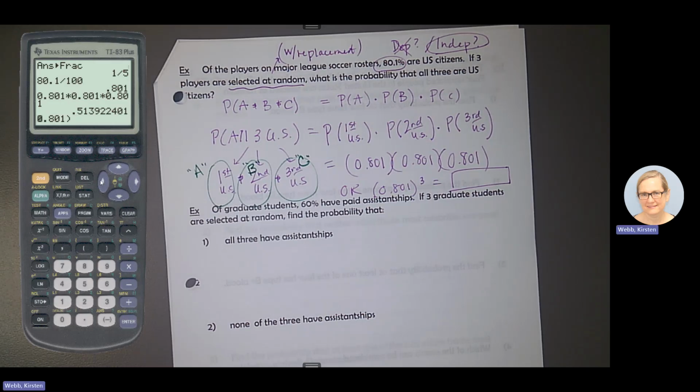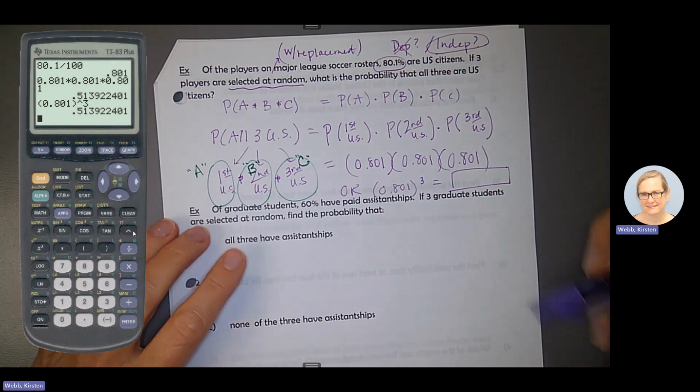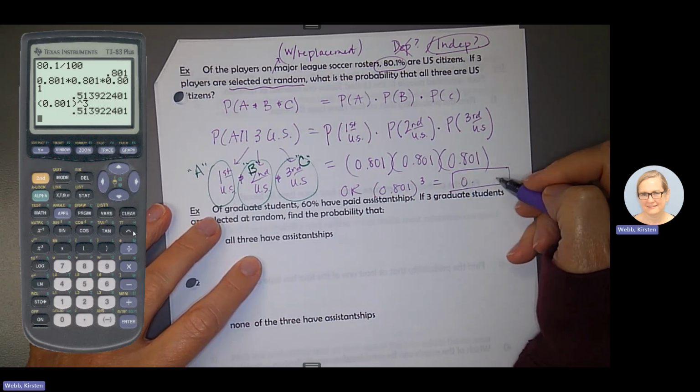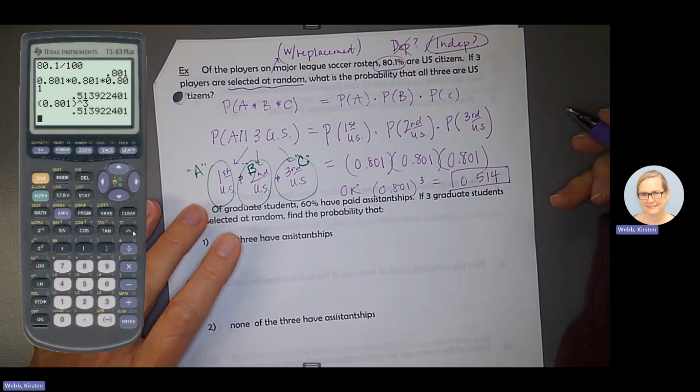We talked about exponents back when we first broke out the calculators. Anybody remember how we could raise this to the third power? Is that little rooftop caret symbol right above the division? Yeah. Some calculators have pretty print and make it look like an exponent. Others just show the rooftop and the 3. With probabilities, we're usually asked to round to 3 decimal places. So if we went 3 decimal places on this one, looking like 0.514, yeah.